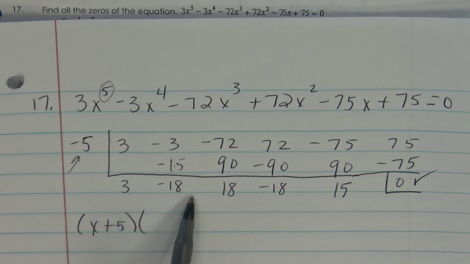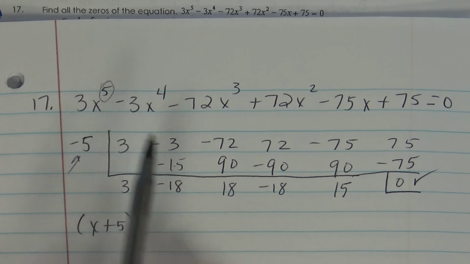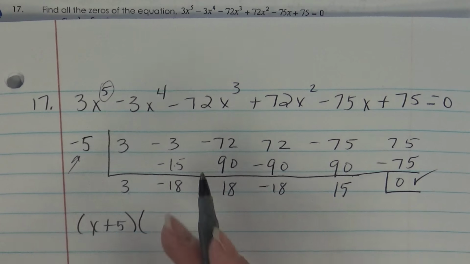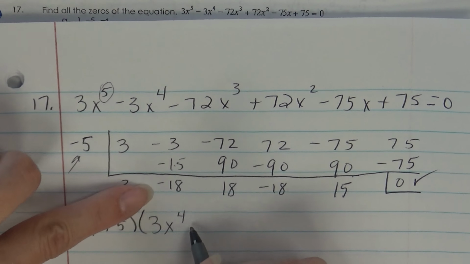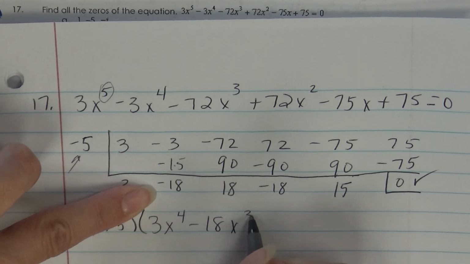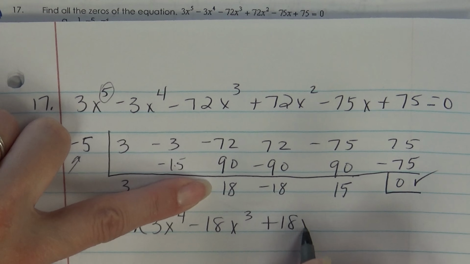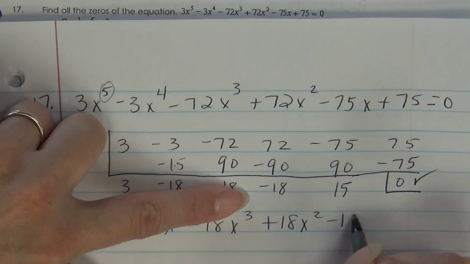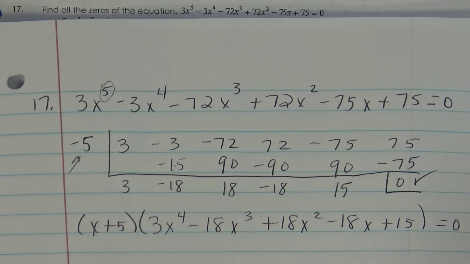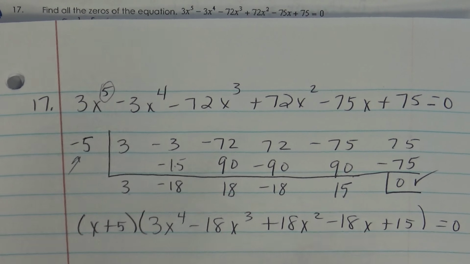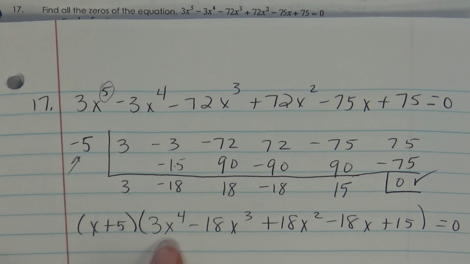These are the coefficients of the remaining polynomial. We started out with x to the fifth, now we're working on x to the fourth. So we're going to write 3x to the fourth minus 18x to the third plus 18x squared minus 18x plus 15 equals 0.